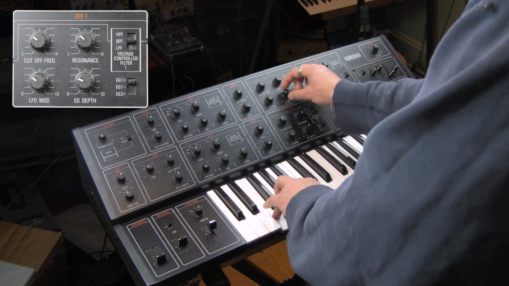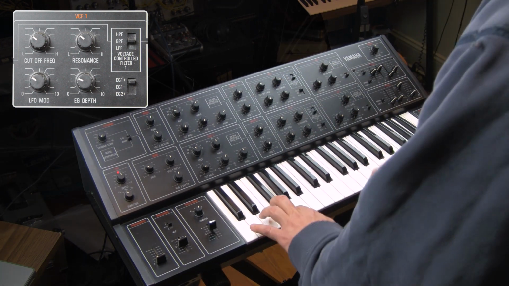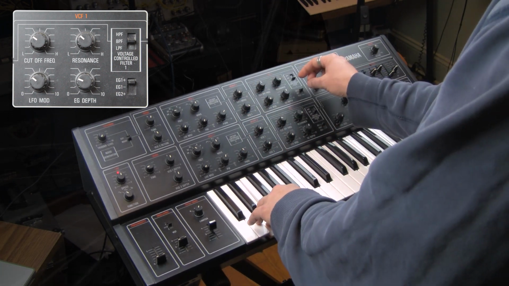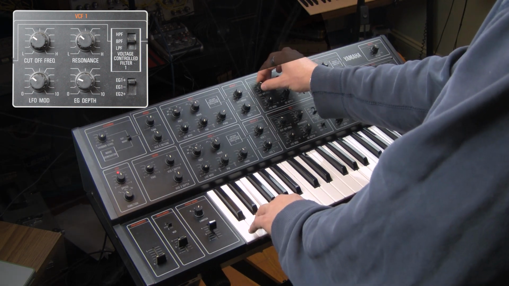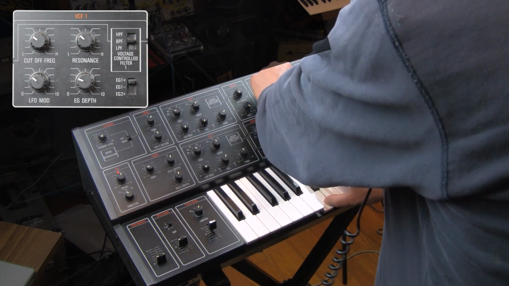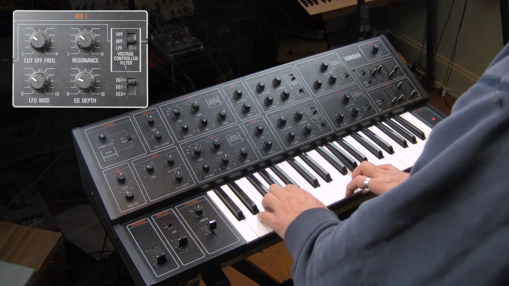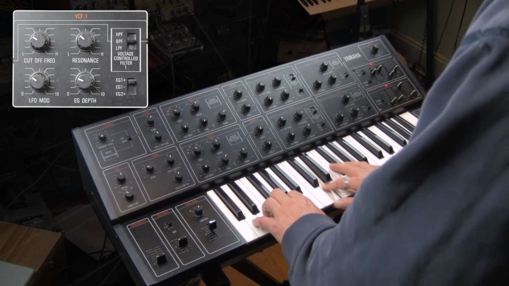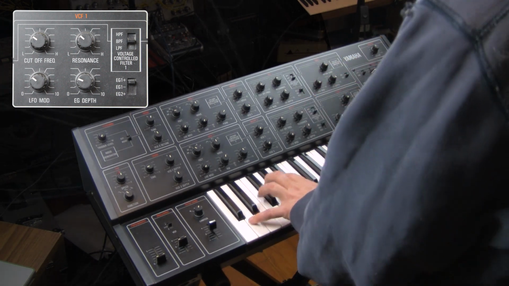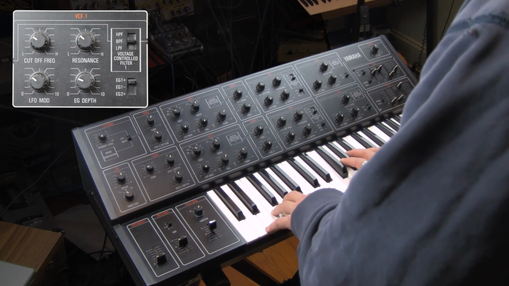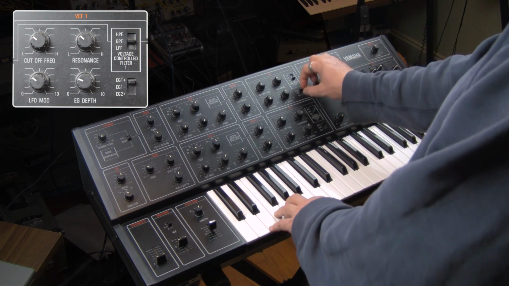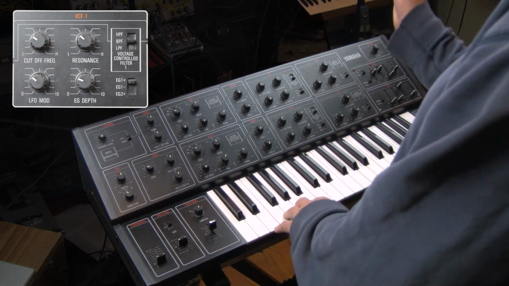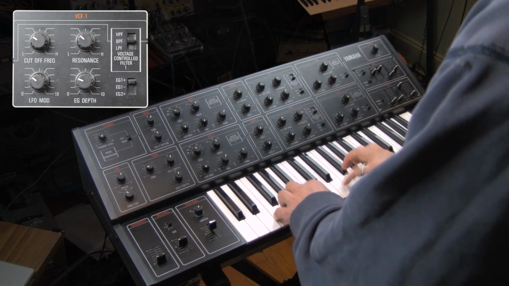Wow. See, not weedy. So whatever you set envelope generator 1 to is going to control your filter cutoff point. And of course you can switch it to envelope generator negative. So you can get a negative envelope going to this filter's cutoff point.